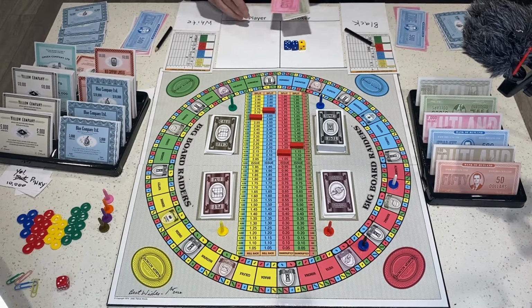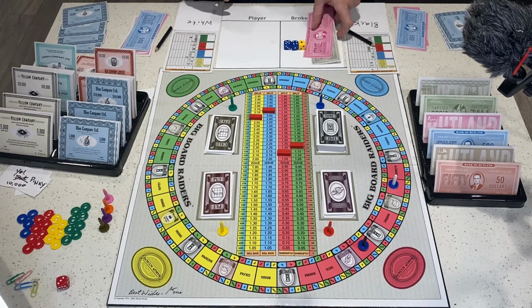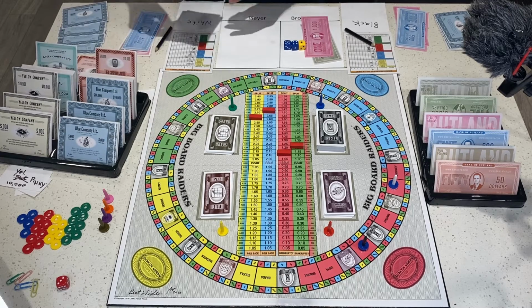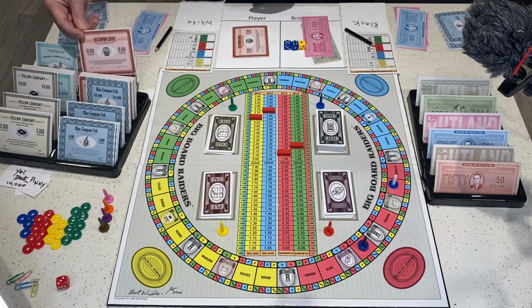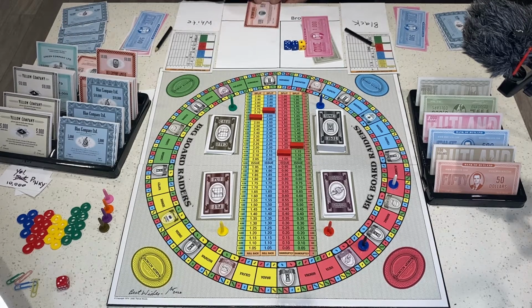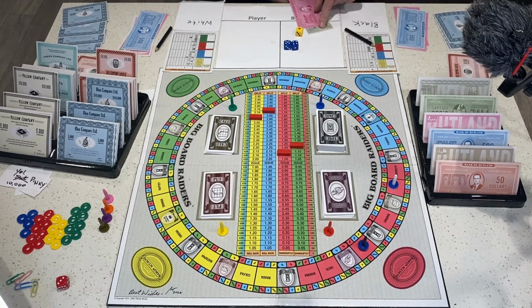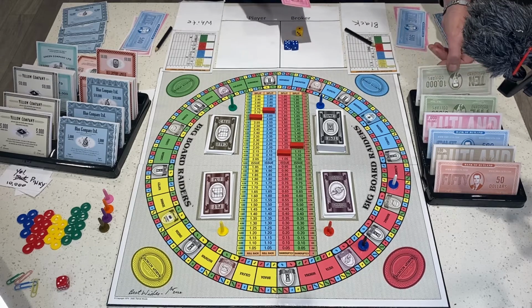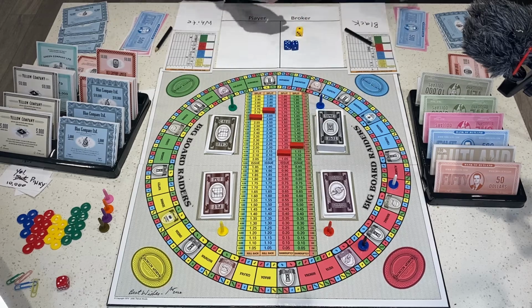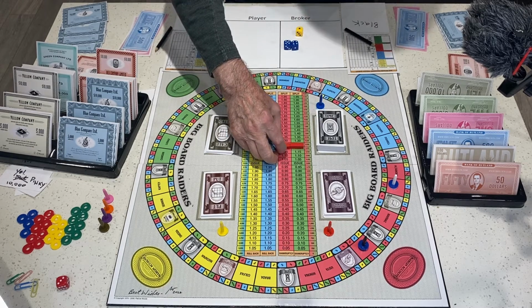We'll buy 10,000 red. There it is. So Ms. Black gets the stock. Broker gets the dough. And we bought 10,000, so it goes up 10 cents.